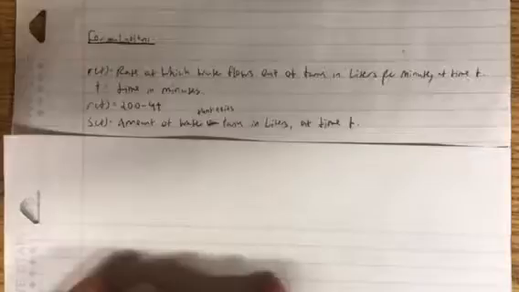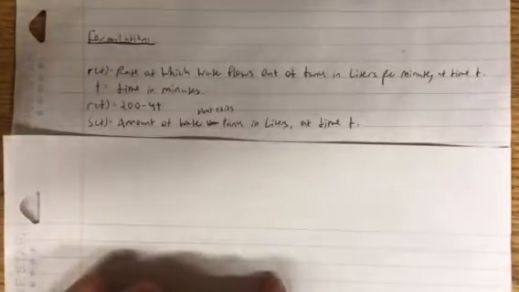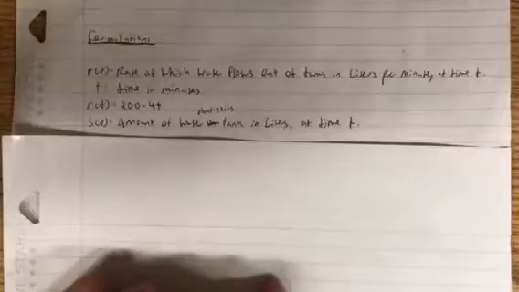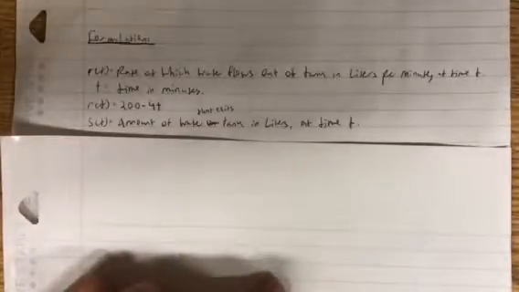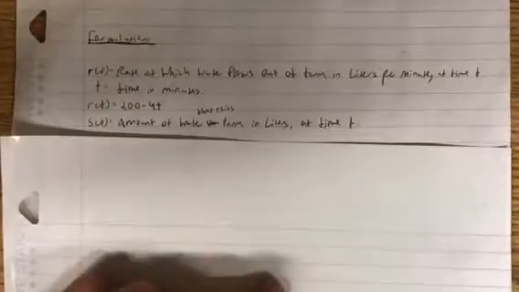The next step in the process is the formulation step. In our formulation, we're going to determine the variables and the equations that we're going to use for the problem, and we're going to define both of them. We are defining R of t as the rate at which water flows out of the tank in liters per minute at a specific time t. That can also be defined below as R of t equals 200 minus 4t. That's the same equation that was given to us in the problem statement. We're also going to define t as time in minutes, and S of t as the amount of water that exits the tank in liters at a specific time t.